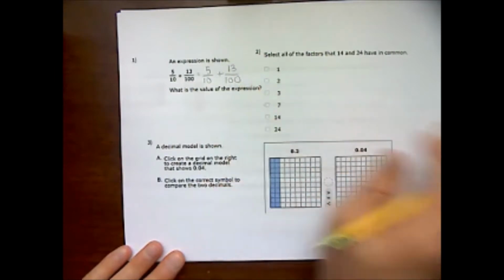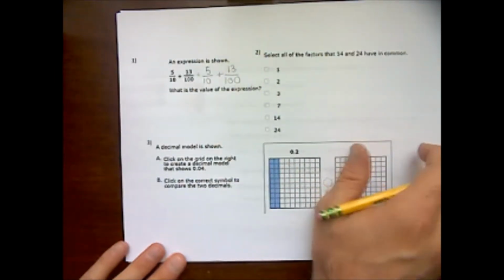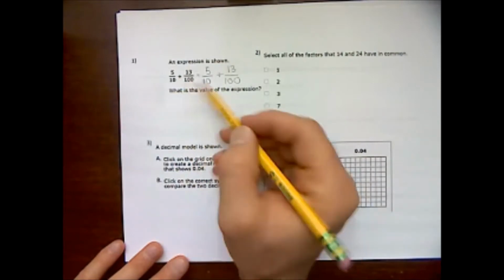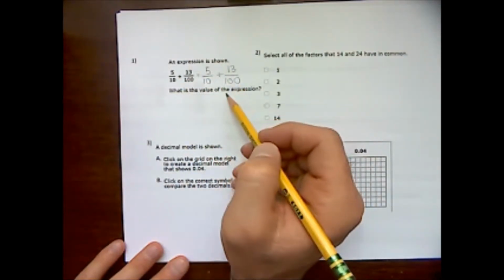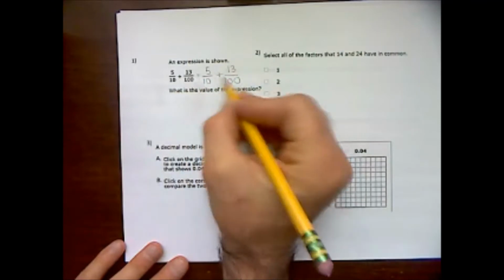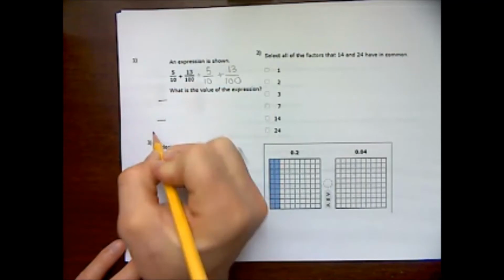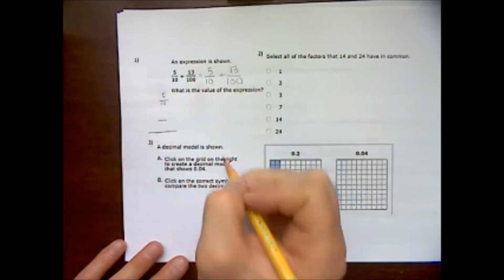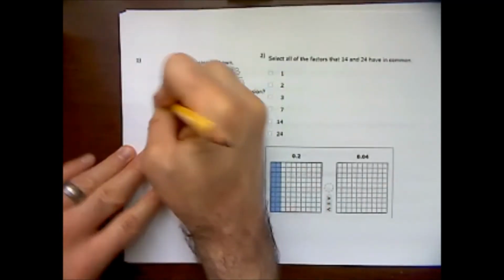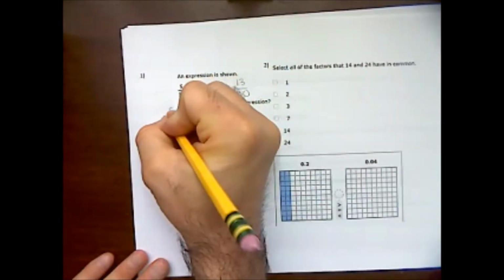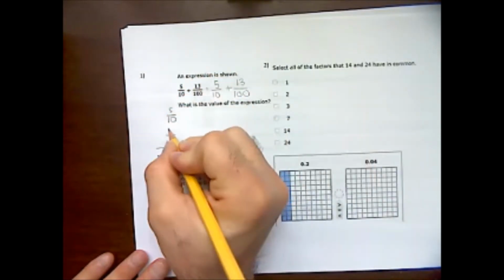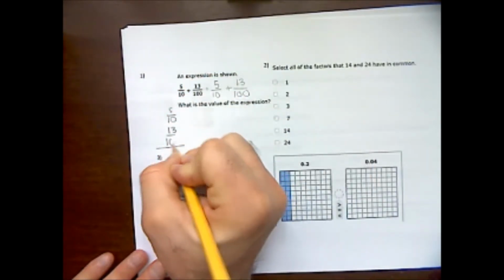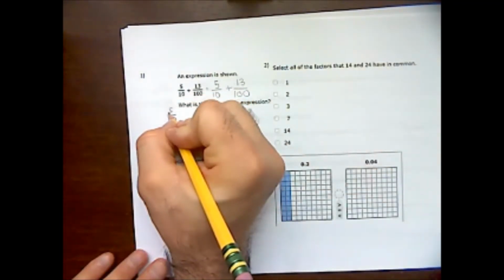All right, so this is a little blurry, but I'll try to figure out the settings on this and make it easier to see, but this is 5/10 plus 13 hundredths. So whenever we're adding fractions, what do we do? We do fraction bar, whole line. Okay, so this is 5/10. That is hard to see. Sorry, guys. I'm going to write a little bit bigger. 5/10 plus 13 hundredths.